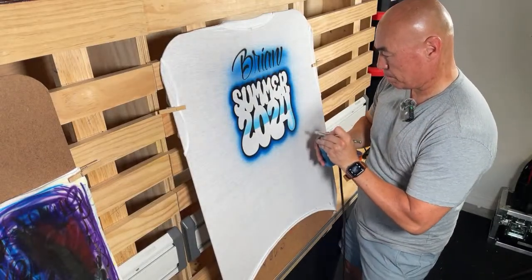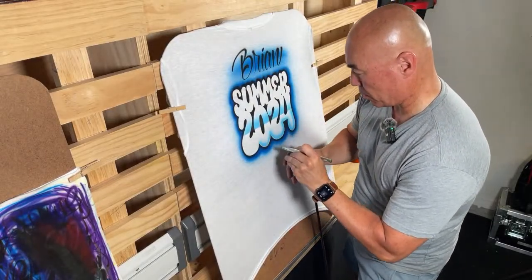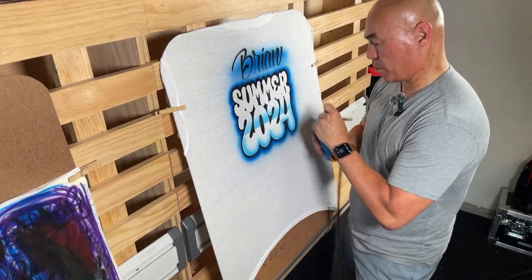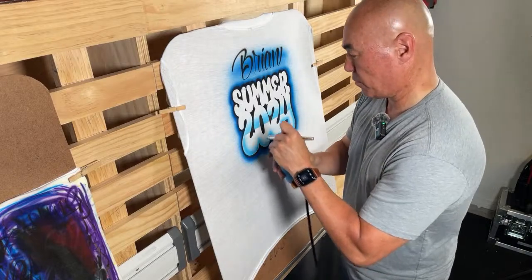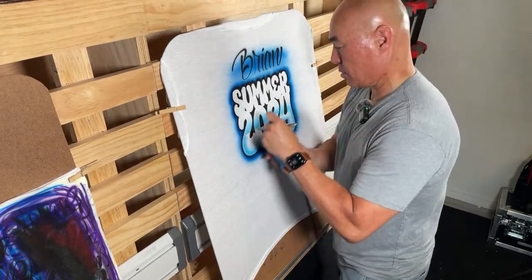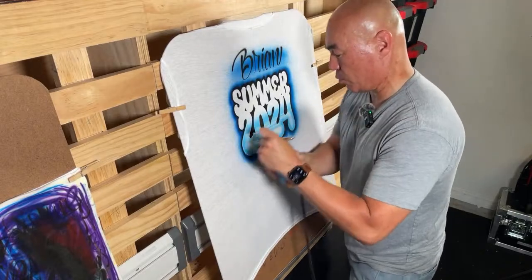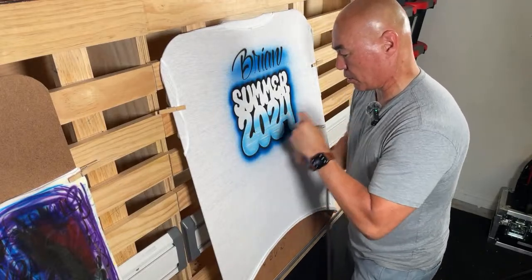And then I'll go around this, give it an edge. Kind of marks it off, gives it a boundary. And then we'll run some water lines. This is really light because it's Createx.